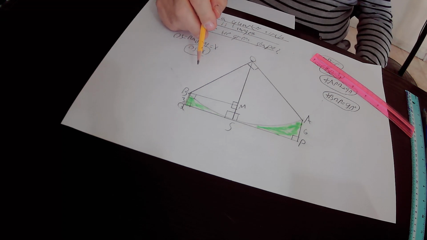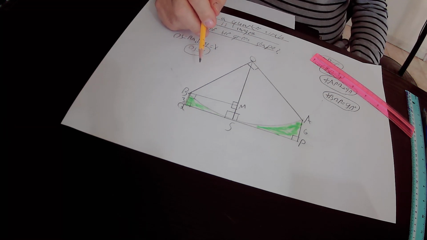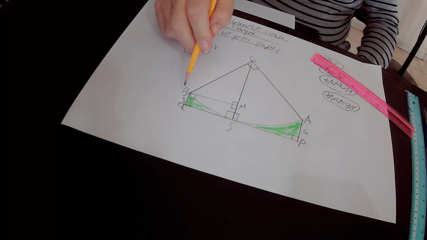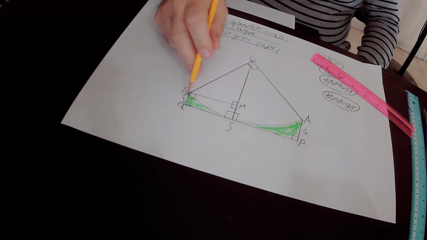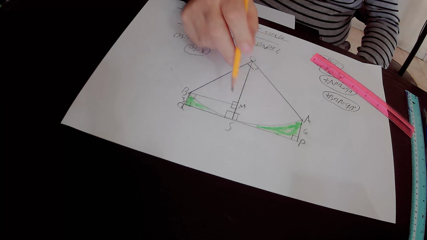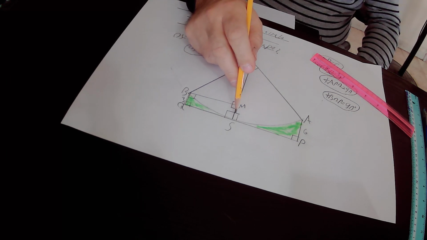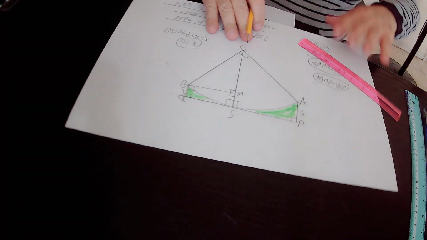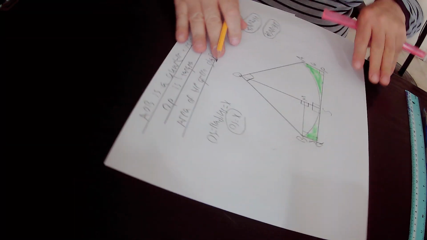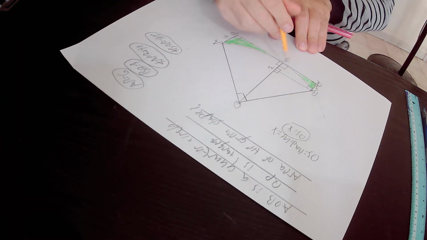And we also know that the opposite sides of a rectangle are equal to each other. So in rectangle MBQS, side BQ must be equal to the opposite side MS. But BQ equals 3, therefore MS must also equal 3 units in length. So I write it down: MS equals 3 units.